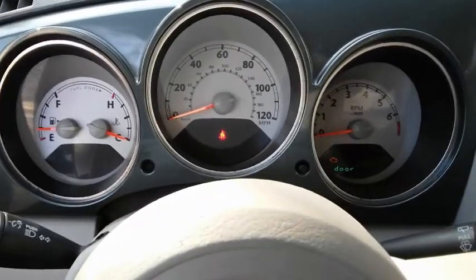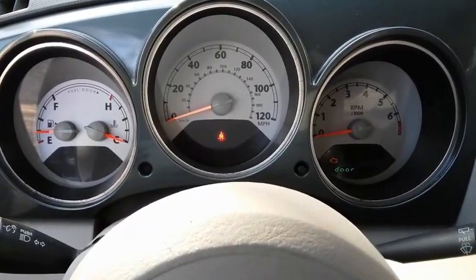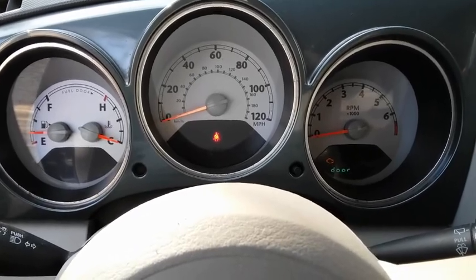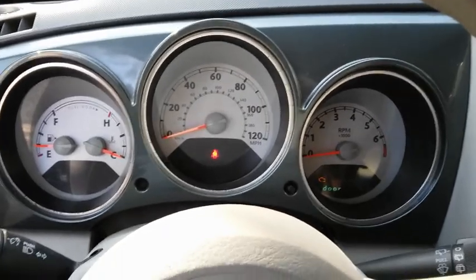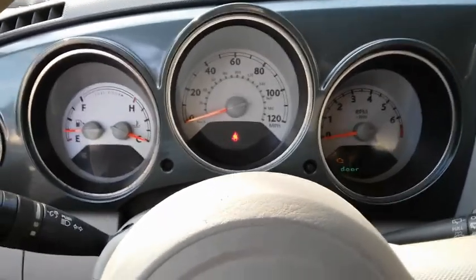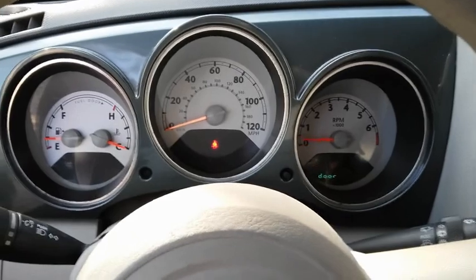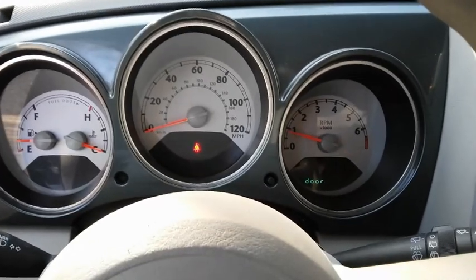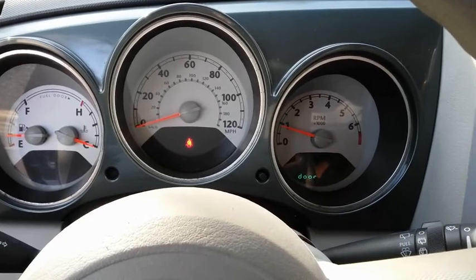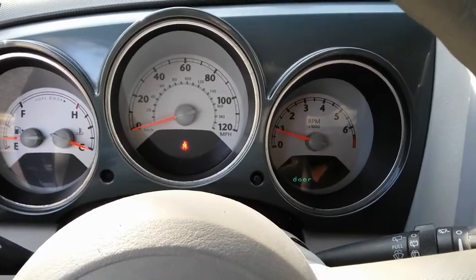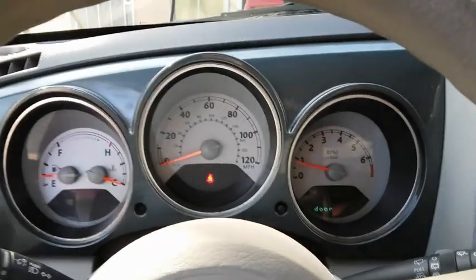This PT Cruiser is actually a stick shift, so make sure to have your parking brake on. As you can see right now, with the key on, engine off, there is no engine oil light on. So let's start the engine and see if we produce an intermittent fault right here. With the engine on, there's no oil warning light on, which means that's good. So let's go out there and watch our voltage.